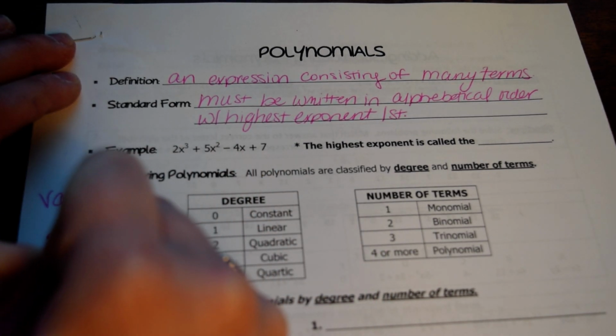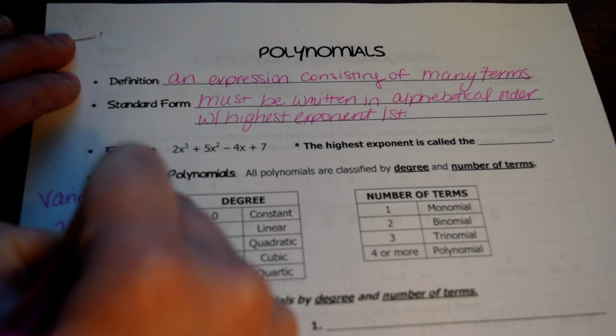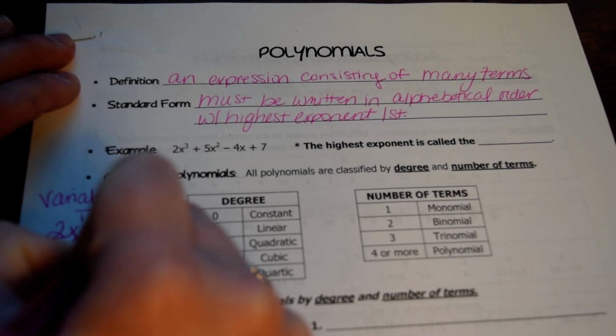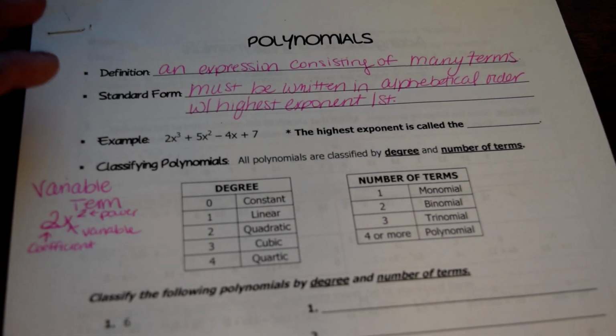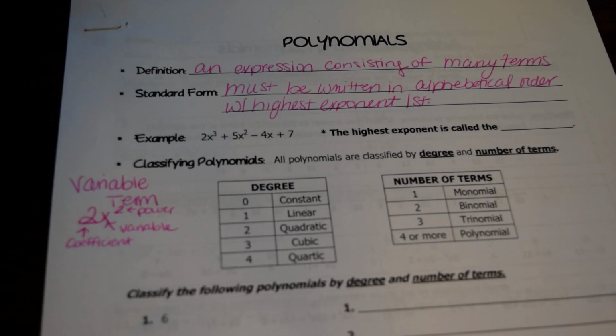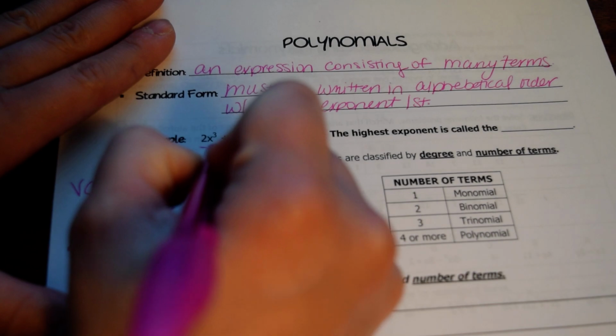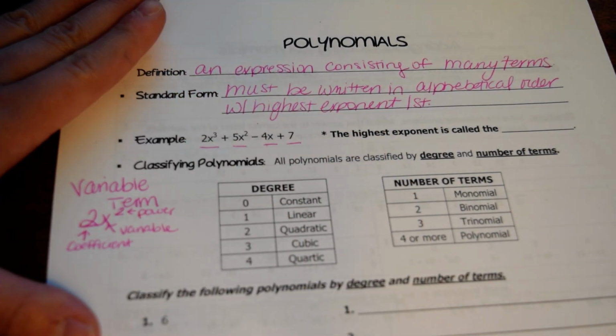It can consist of a variable and a power. Also, it could be just a number, or it could be a variable without a coefficient in front of it. So that is what a variable term is, and we have 1, 2, 3, 4 terms.